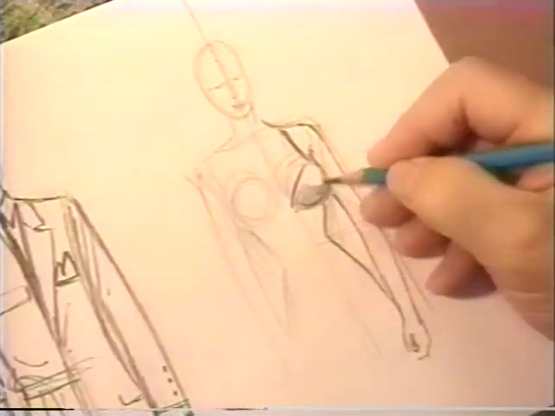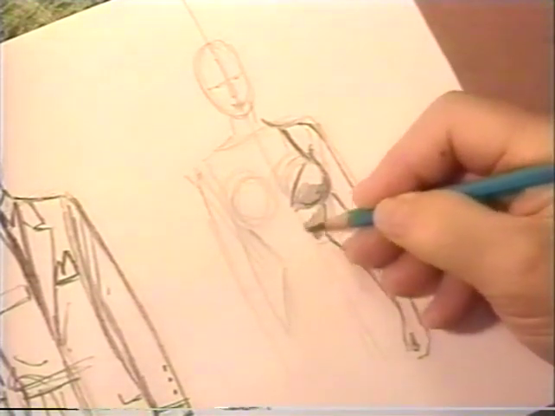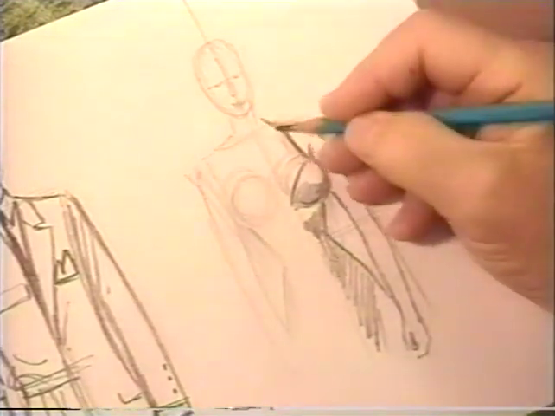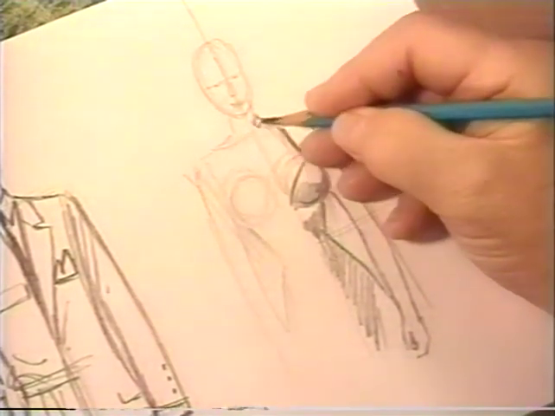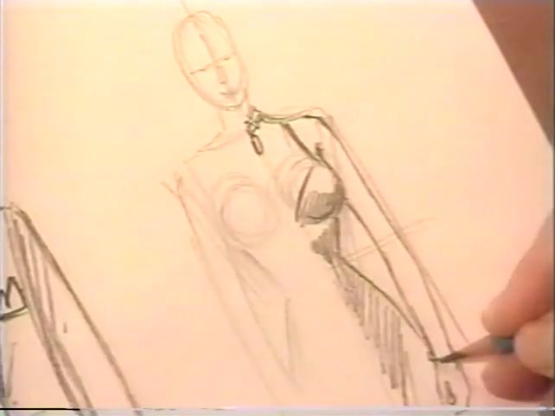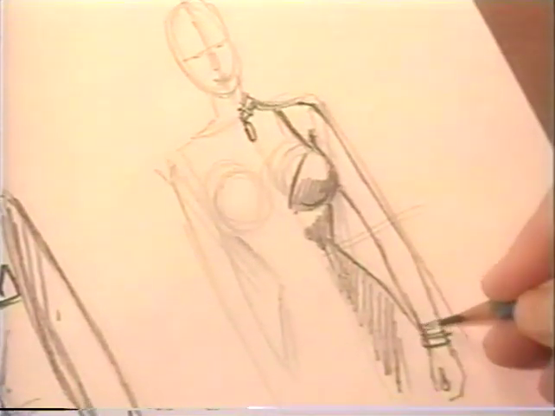Women's clothing and styles vary a lot. They reflect the personality of those who wear them. Make sketches from life, and when you draw, make sure that you get a sense of a body under the clothing.